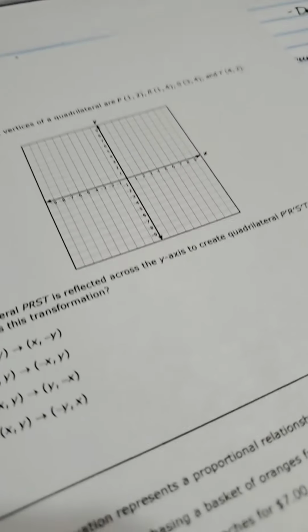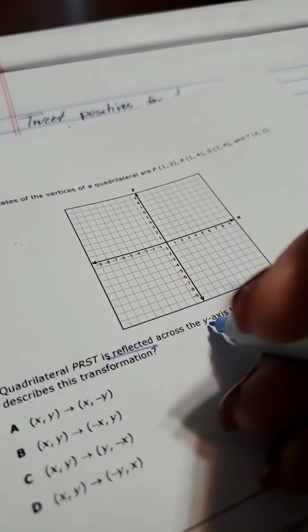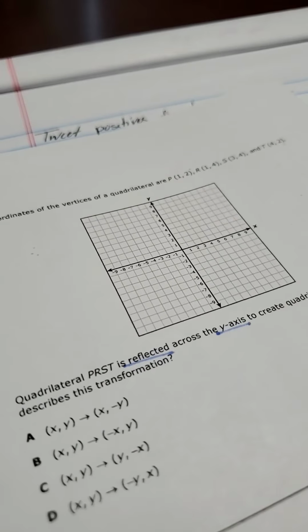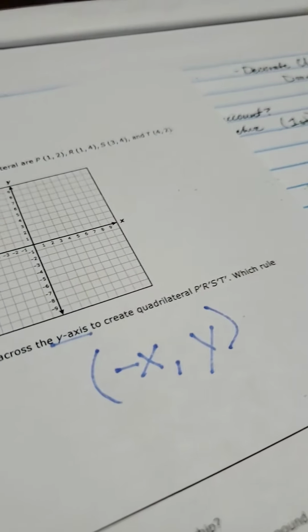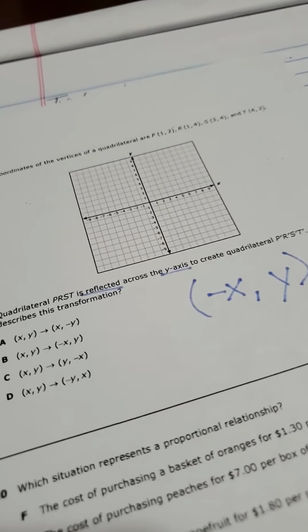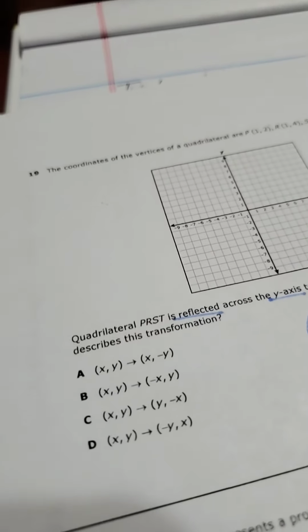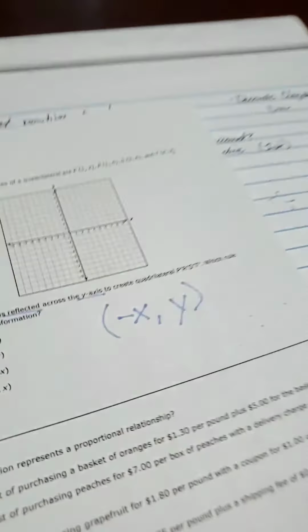But what I do need to know is when I reflect across the y-axis, y stays the same and x has to change. My rule is right there based on that simple wording, and that leaves me with B.